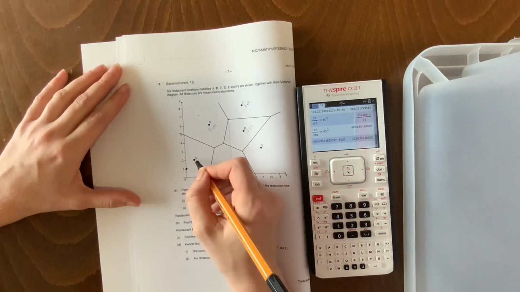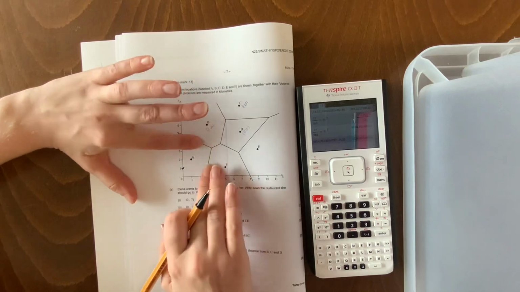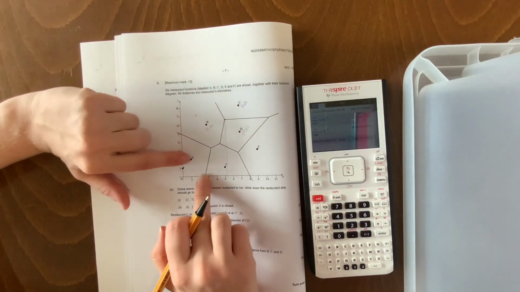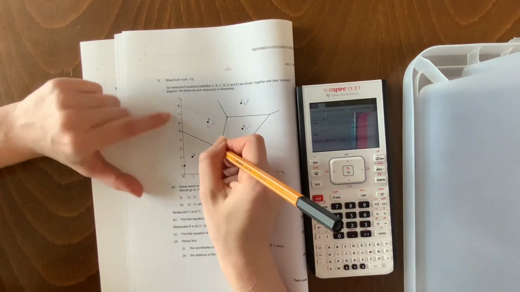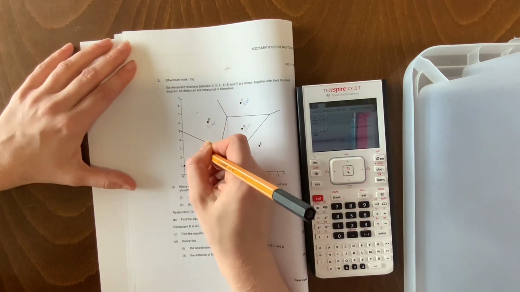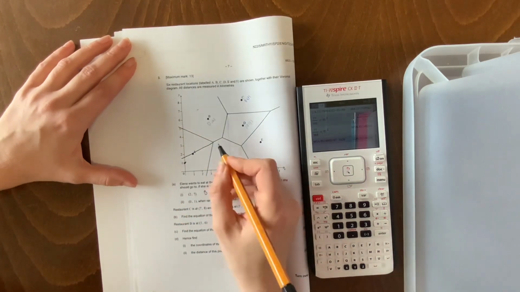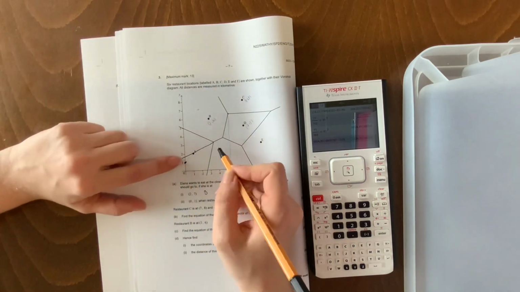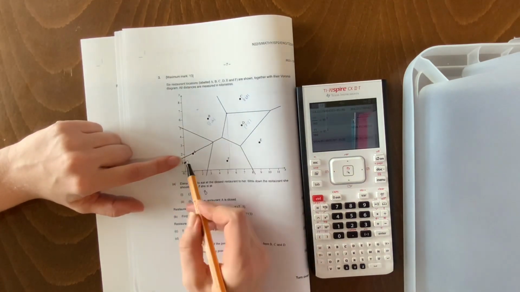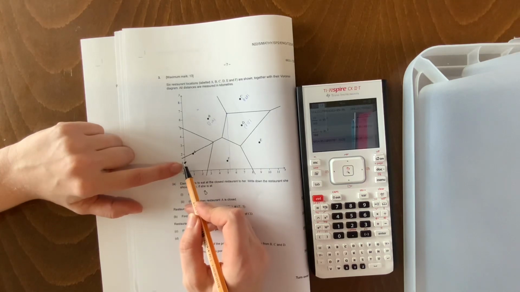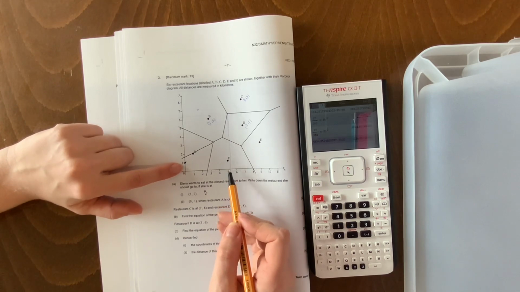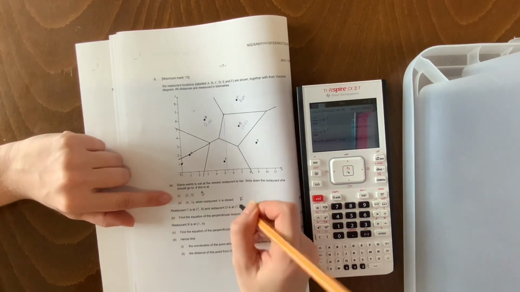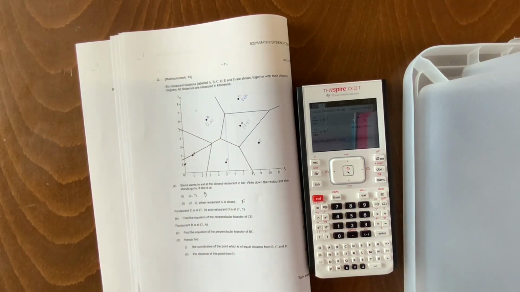So if we imagine restaurant A wasn't here, we'd lose these two boundaries because these two boundaries are separating off A and F and A and B. So this edge here would actually extend out, and as we extend out this edge, this point would then fall within the region with site F instead. And so site F is our closest one when restaurant A is closed.